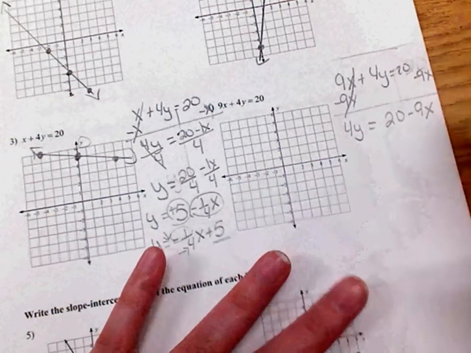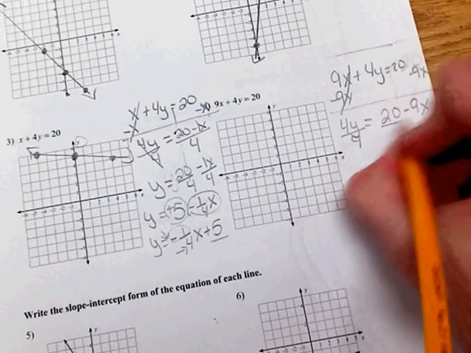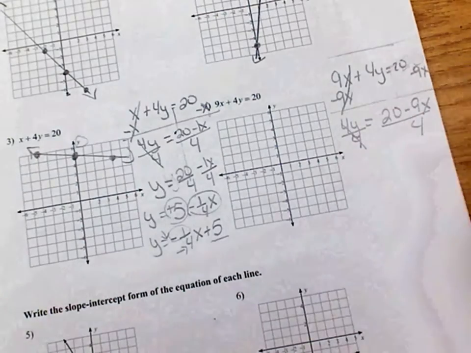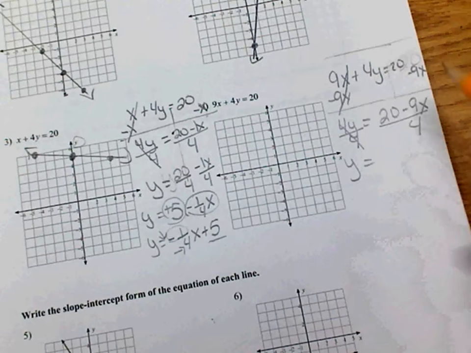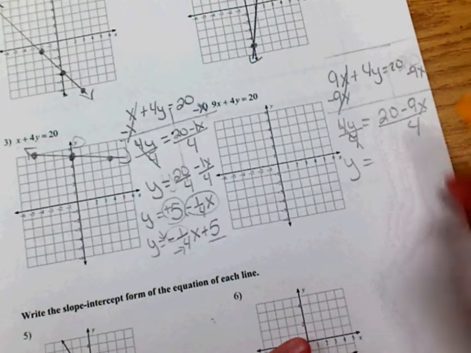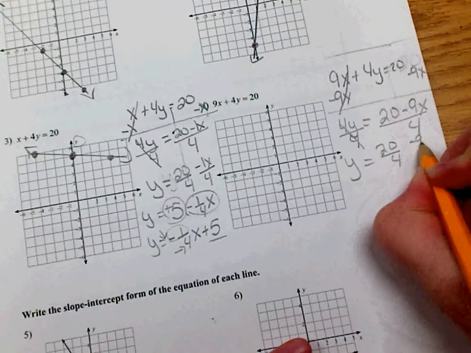What do I need to do next, Anthony? Divide by 4 on both sides. Okay. And then what can I do with this part here, Rico? Break it apart. Good. So I'm going to take 20 over 4, and I'm going to do negative 9x over 4.